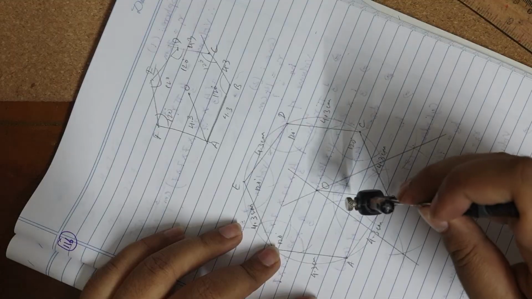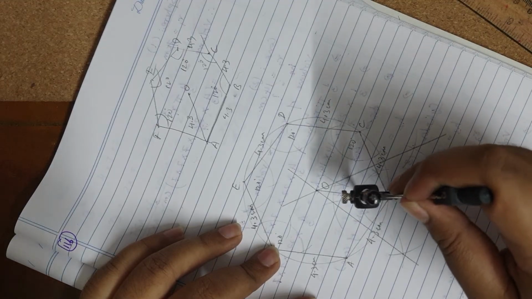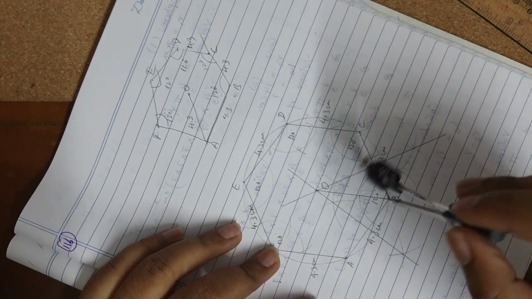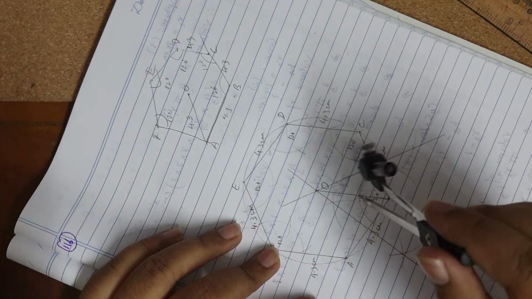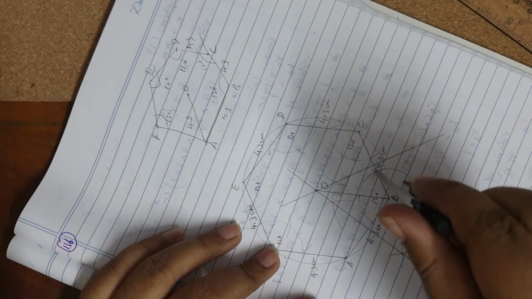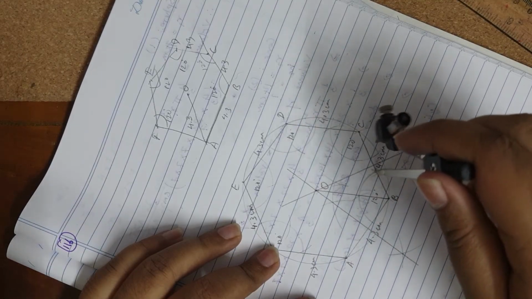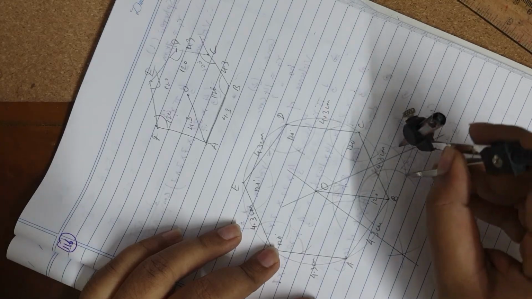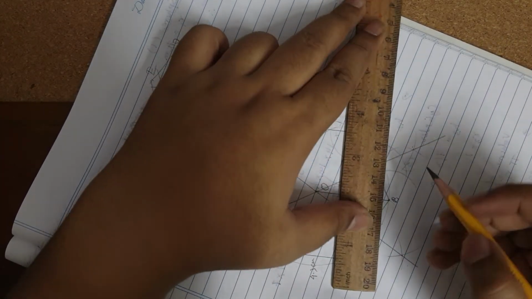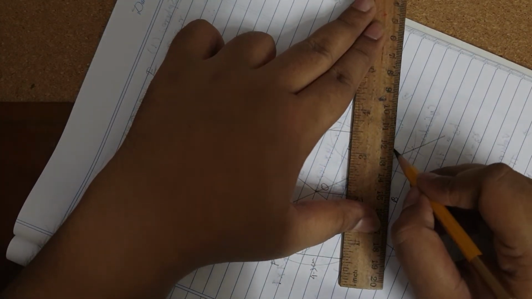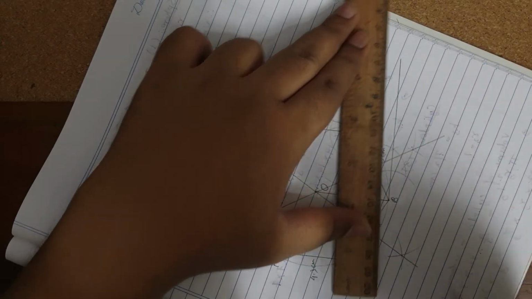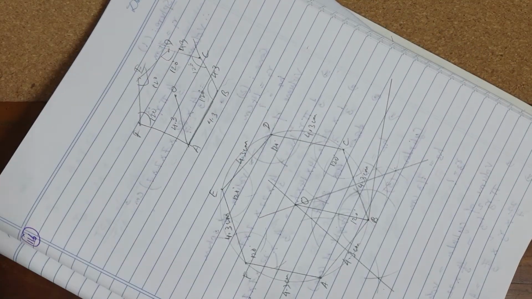So center at point B, draw a 90-degree angle. So this is the tangent at point B.